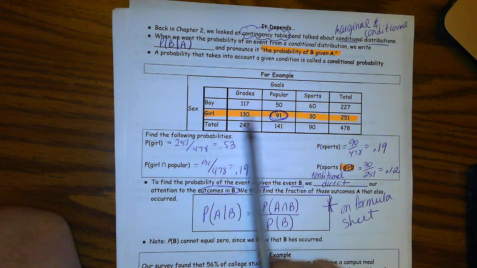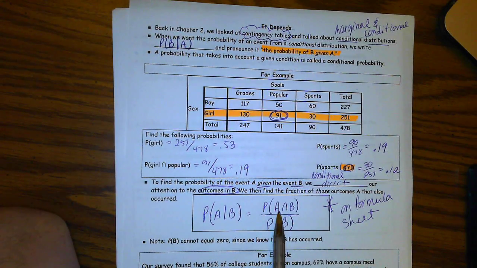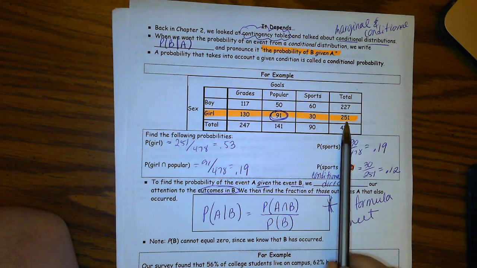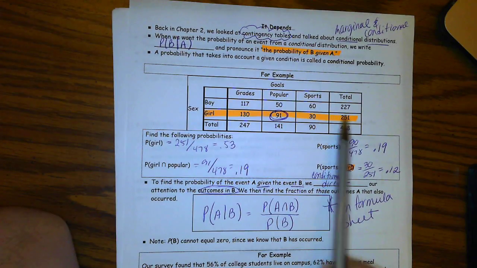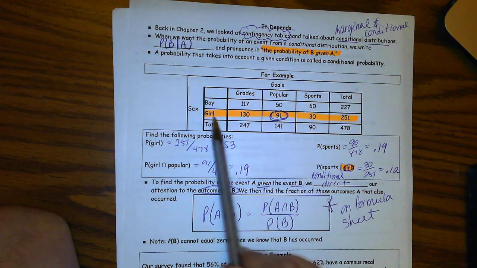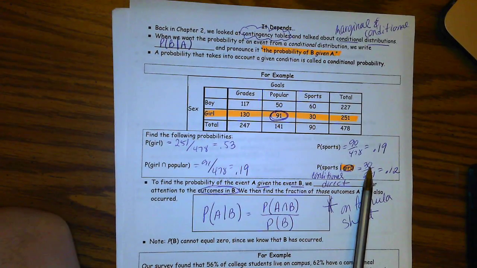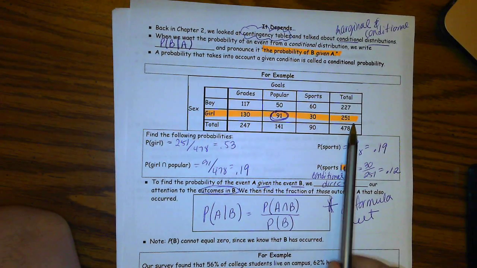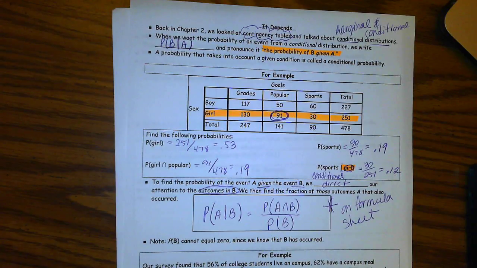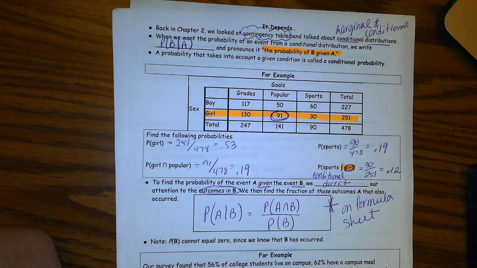We just want to count the girls who like sports. That would be your A and B. And then out of B, out of the given, out of just 251, the girls. So the probability of sports and girls, that's the 30, over girls, 251. Note the probability of B cannot equal 0 since we know B has occurred.